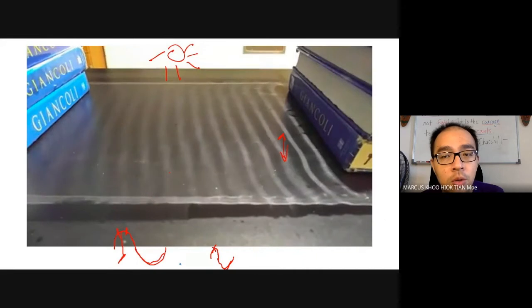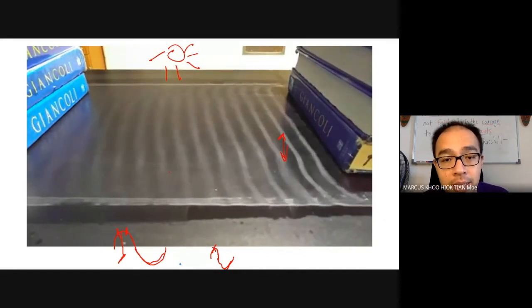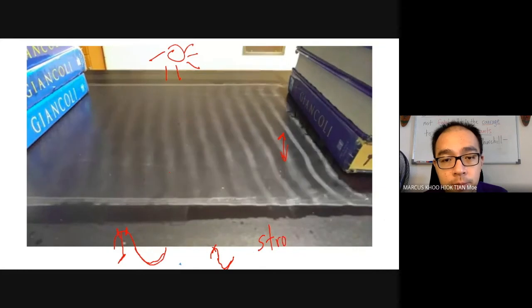So we can use a phone camera or, as I said just now, a stroboscope. A stroboscope is like a wheel that has holes. At this point it's a little bit difficult to explain, but it helps us to see. Actually your phone camera can also do this.